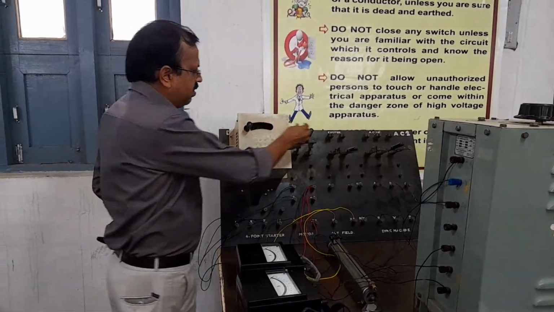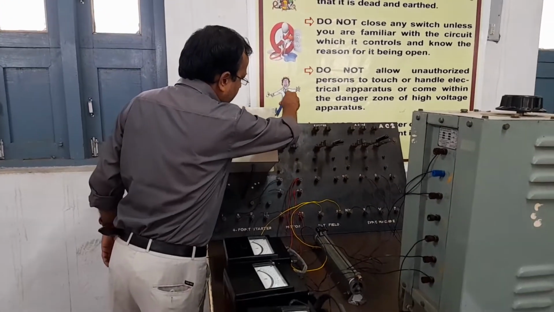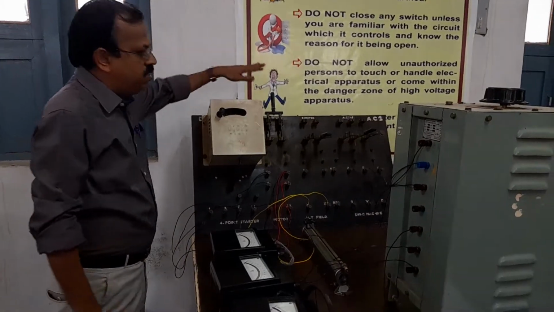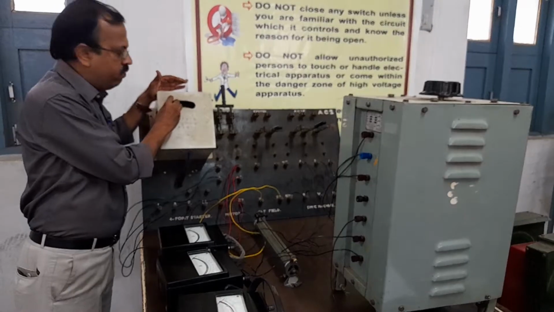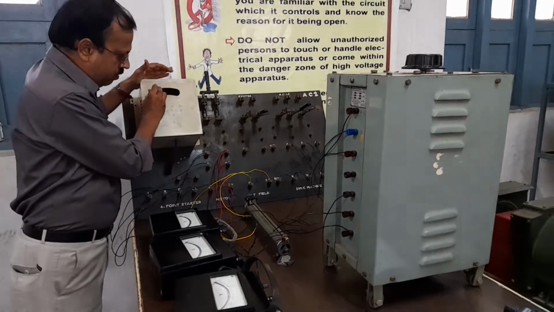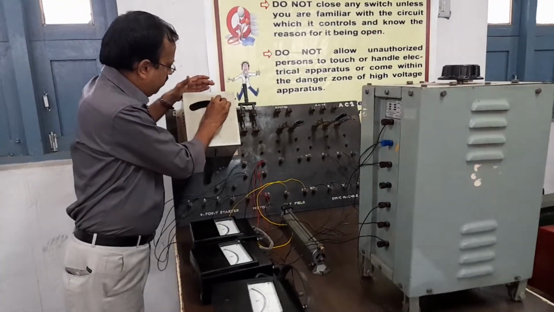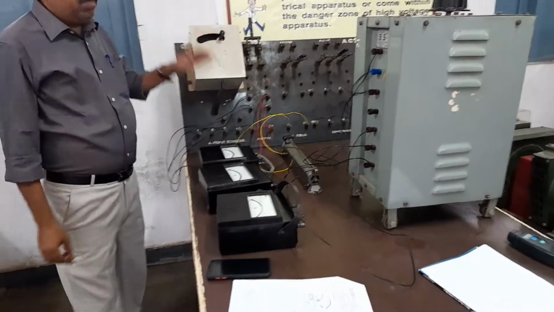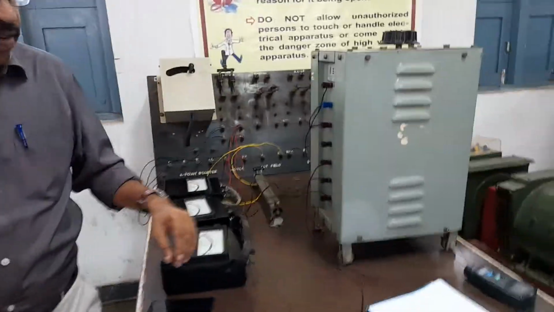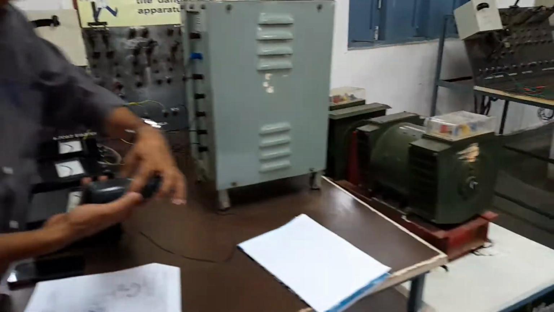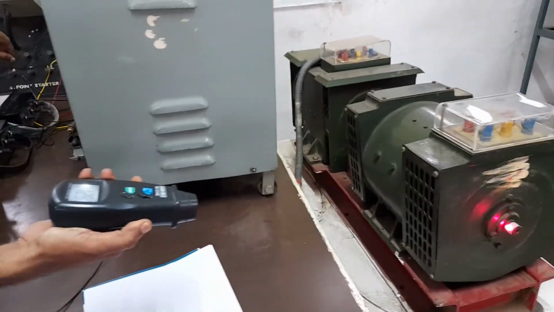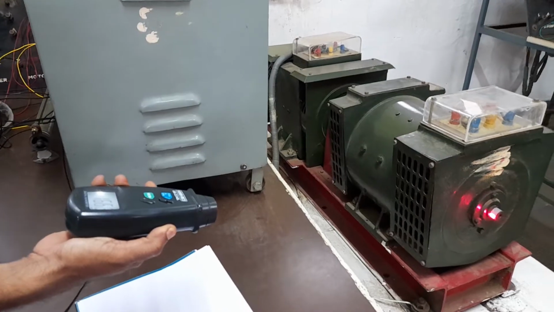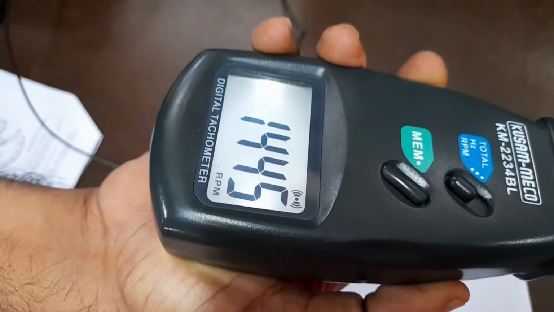First, initially we need to give the supply, that is by closing the DPST switch, and then start the DC motor slowly with the help of a 4-point starter. So the DC motor is started, and let us observe the speed of this machine. It should be run at nearly 1500 RPM.